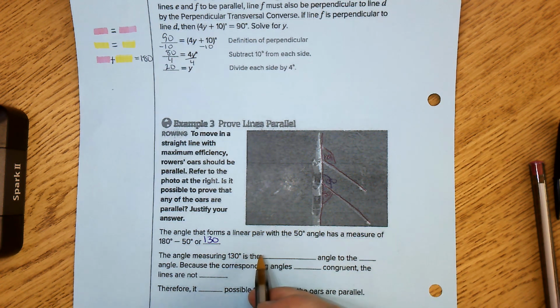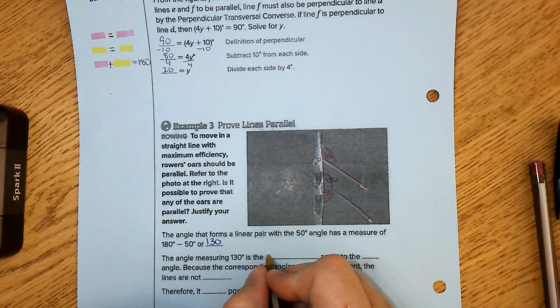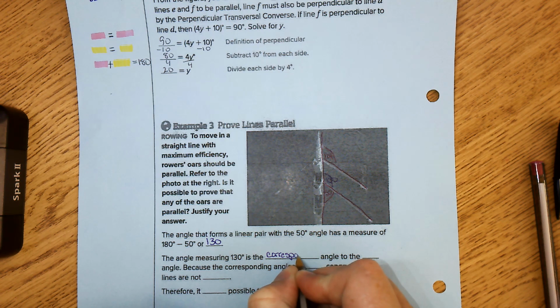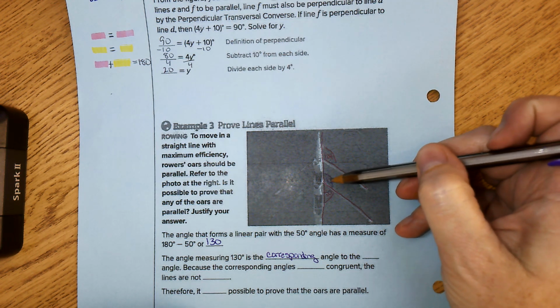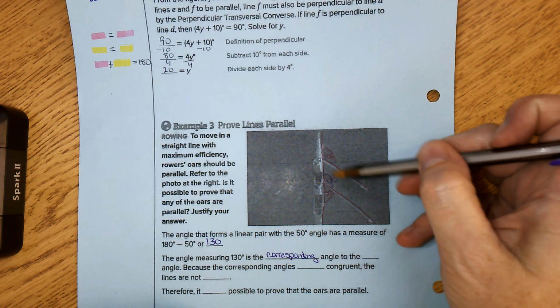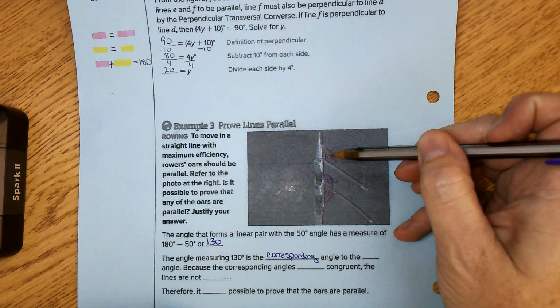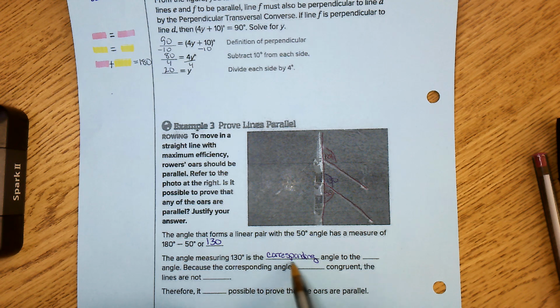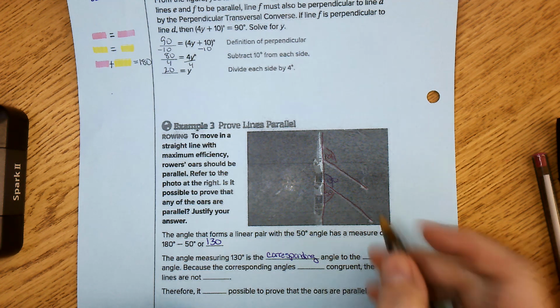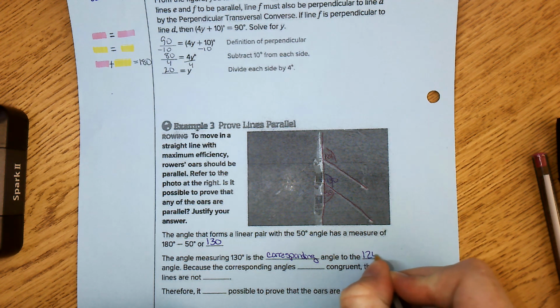And that is the corresponding, okay, the upper angle. Wait, if that's 130 and that's 124, that doesn't match, okay? So the angle 130 is the corresponding angle to the 124 degree angle.